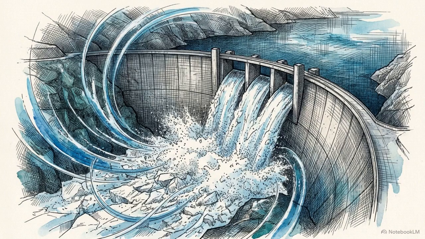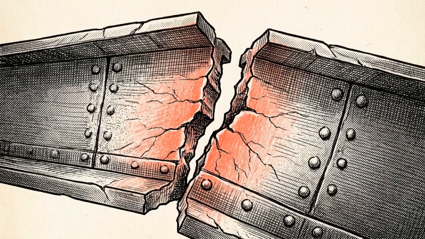But once we manipulate these chaotic fluids to push against our machines, a new problem emerges. How do we ensure that the metals and composites we use to build them won't simply tear apart under the stress?